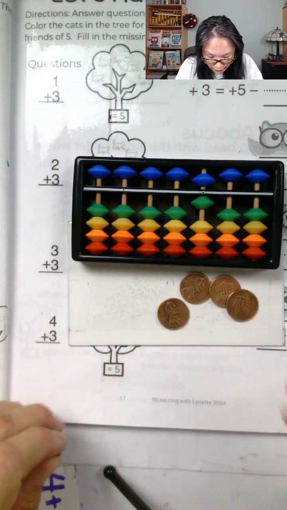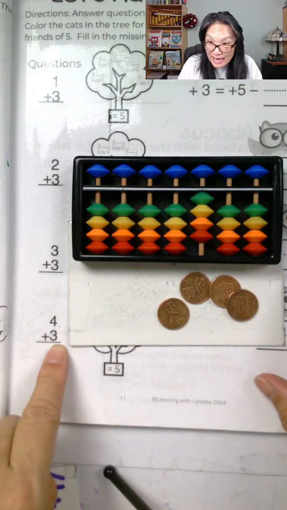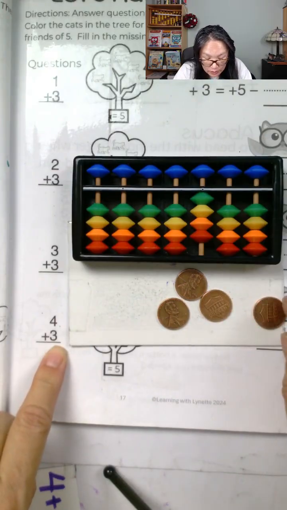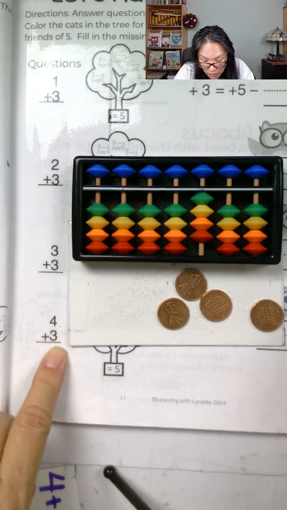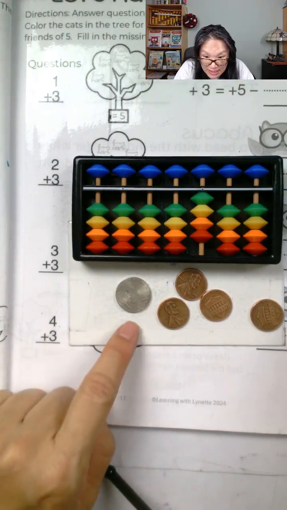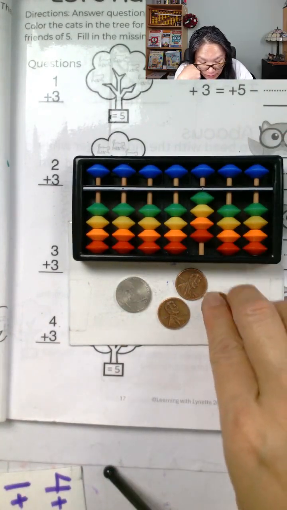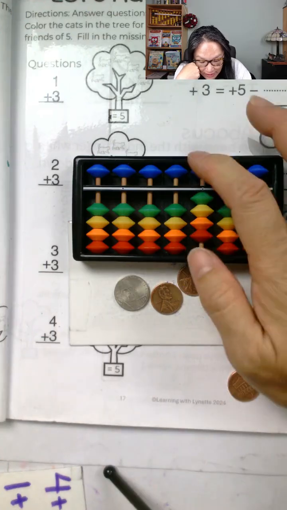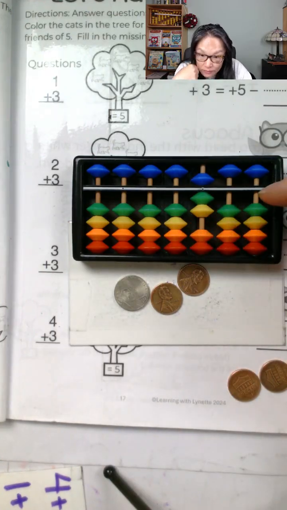So here we add the 4. I'm going to add 4 on my abacus. I need to add the 3. Because I need to add the 3, I don't have any more loose beads. So I do have a 5 cents. Because I have a 5, then I'm going to take away the 2. So my final answer is 7. Now, what we can do is we can add the 5 and we can take away the 2.